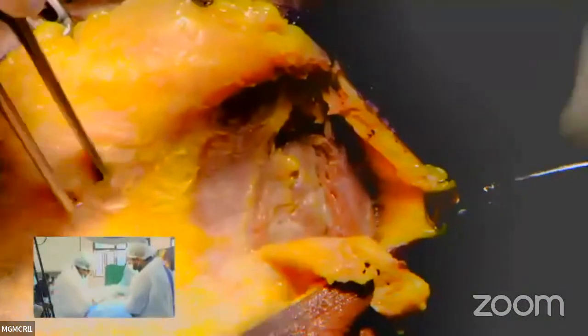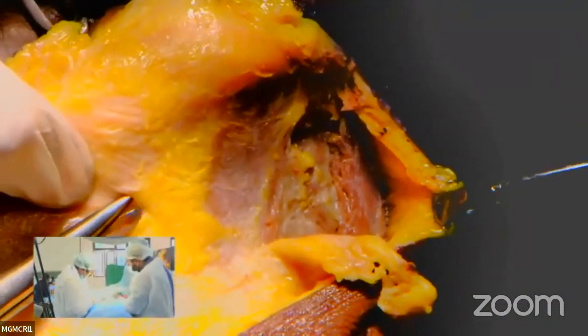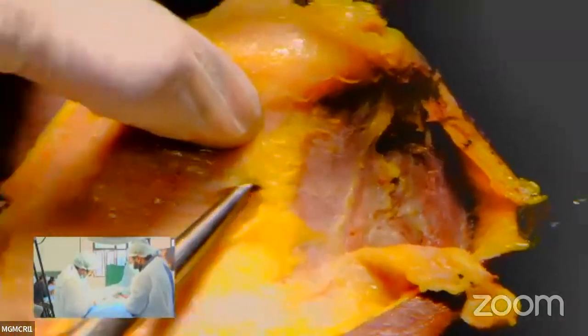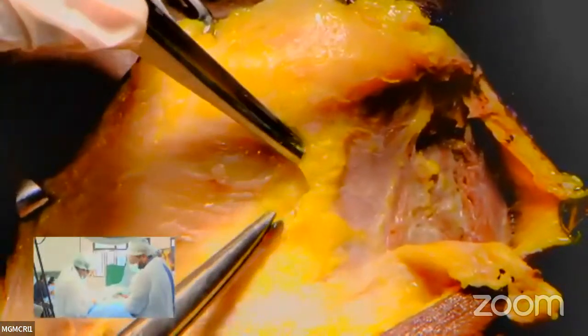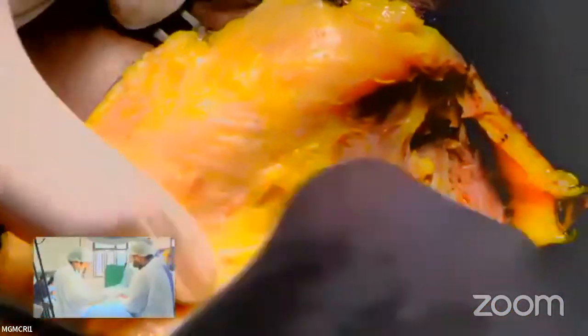If possible, we'll try to get the marginal mandibular nerve. There are a few basic things in identifying the marginal mandibular nerve. There is a fascia just below the platysma, that is the investing layer of deep fascia. And there is one more fascia below that, the fascia covering the submandibular gland. The marginal mandibular nerve is present in between these two fascias.